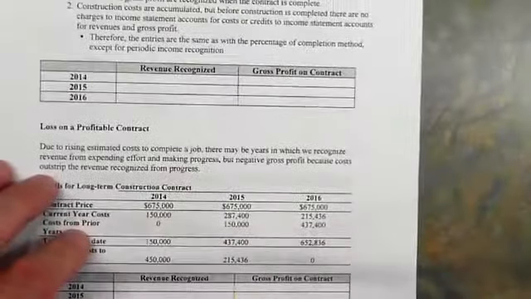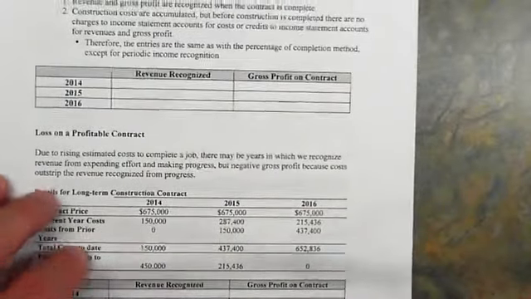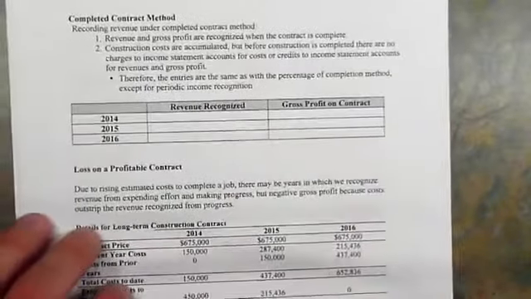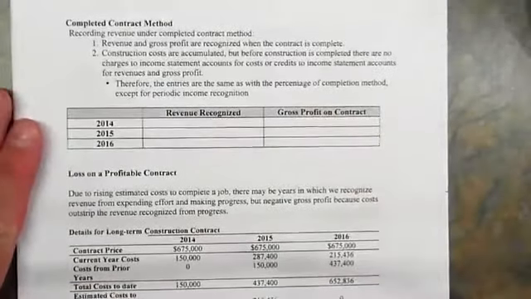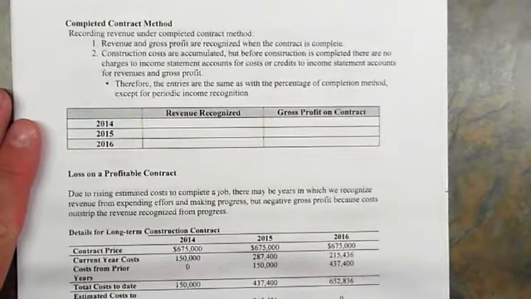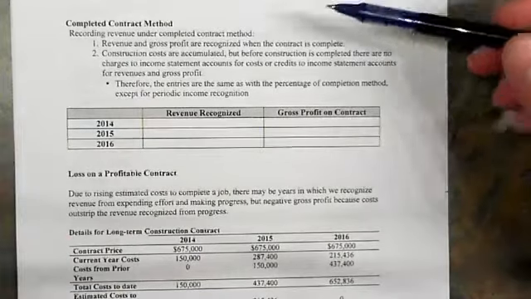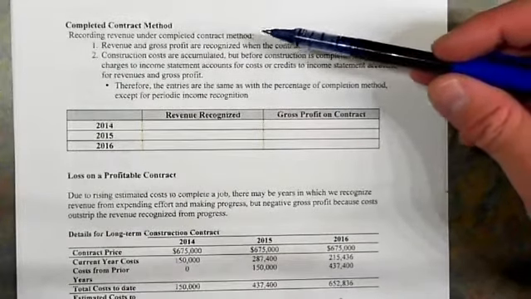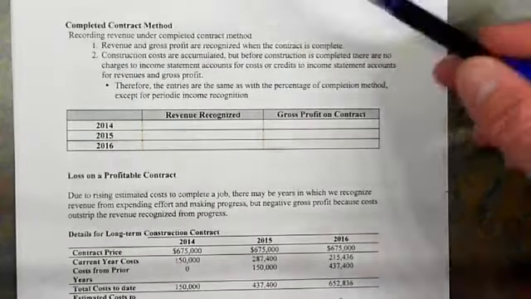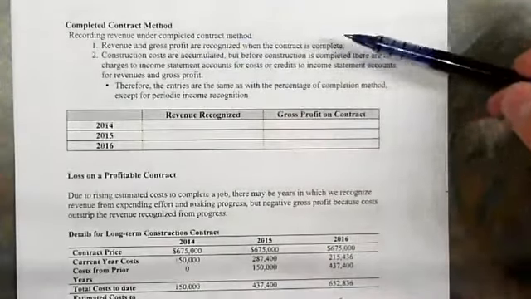Now, that was the percentage of completion method, and that, of course, requires us to be able to recognize revenue over a period of time. If we cannot recognize revenue over a period of time, we'll recognize it at a point in time, and in that case, you would want to use what we call the completed contract method. The completed contract method is rather simple. Revenue and gross profit are recognized when the contract is complete.